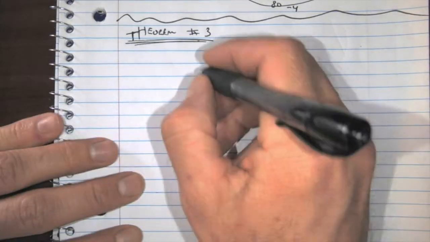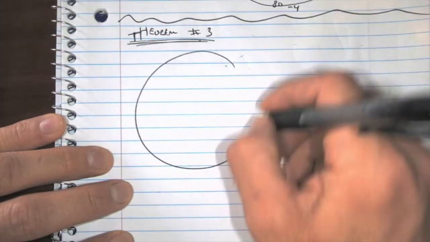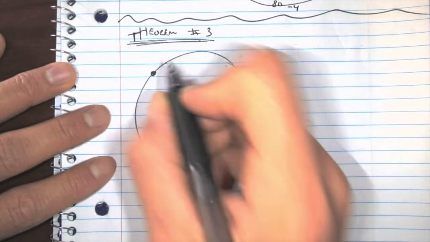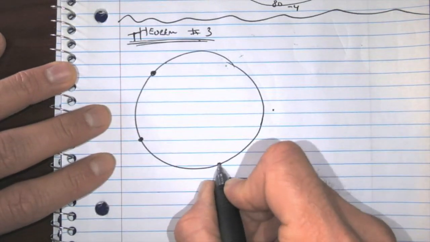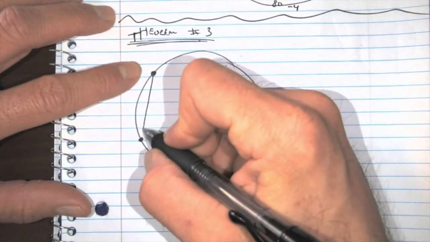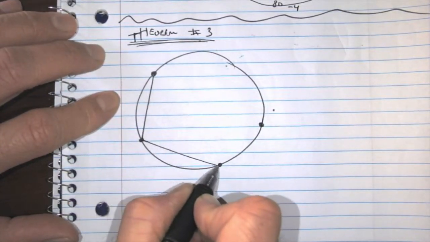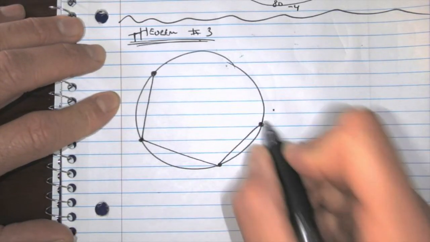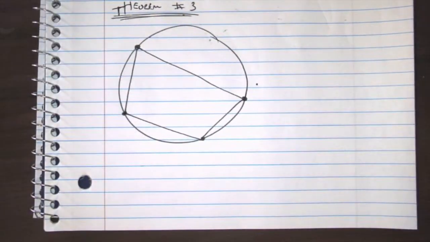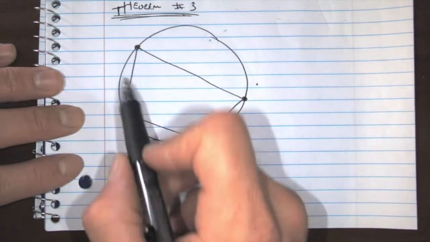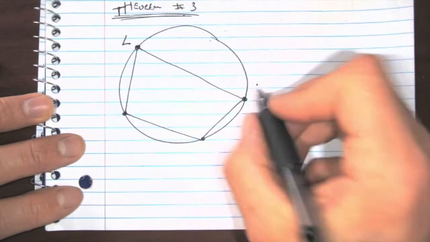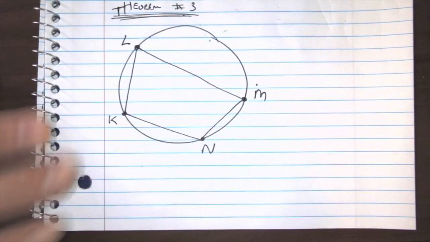Theorem 3. Here it is, folks. Here's the circle. I don't need a center. I'd like you to make yourself a quadrilateral on the inside. So 1, 2, 3, 4, and connect these. Hopefully you understand when Mr. Kosal says the word quadrilateral, it means a 1, 2, 3, 4-sided shape. This only works for quadrilaterals. Let's call that L, M, N, K.